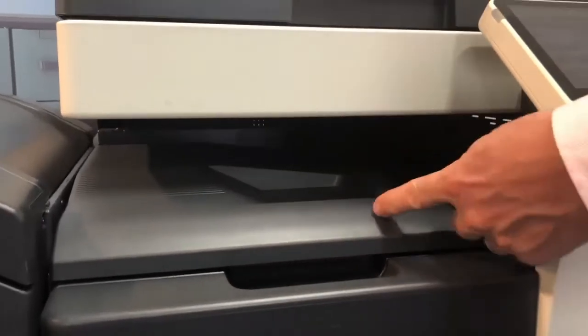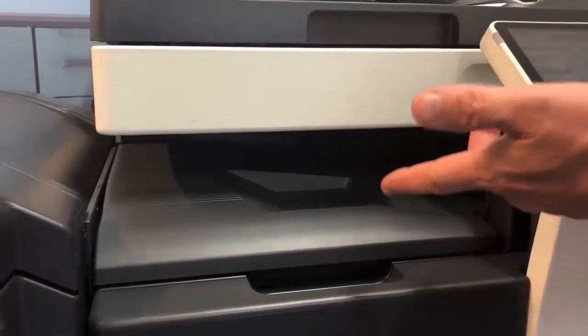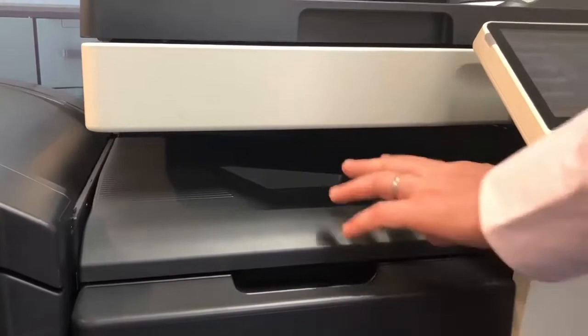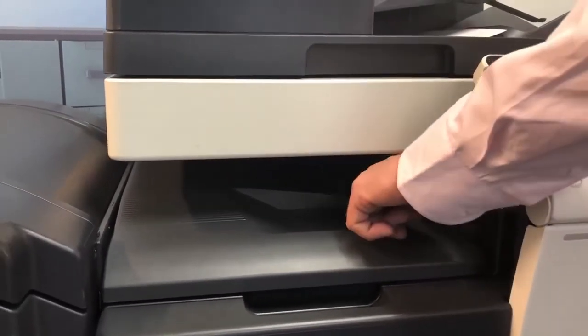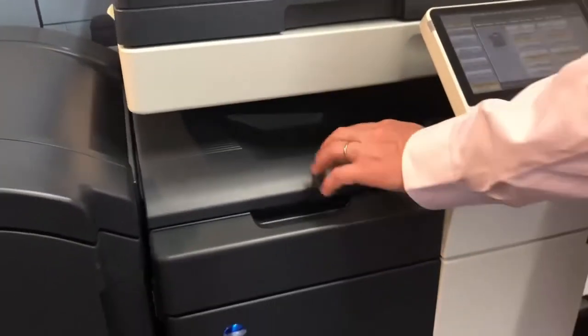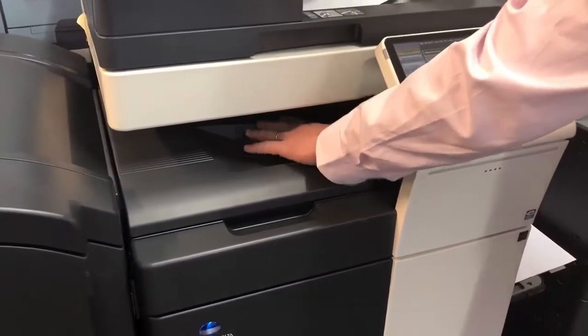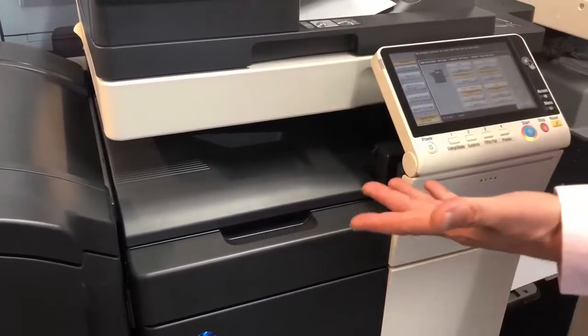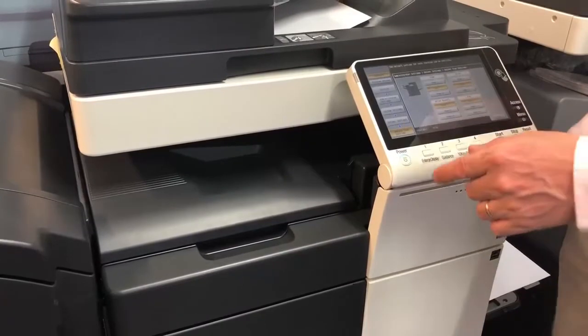So that means, for example, if you receive faxes on the machine, it could be quite handy to set up faxes to go to output tray number 3, which means they will be left on here, so they're not getting mixed up with prints and copies.